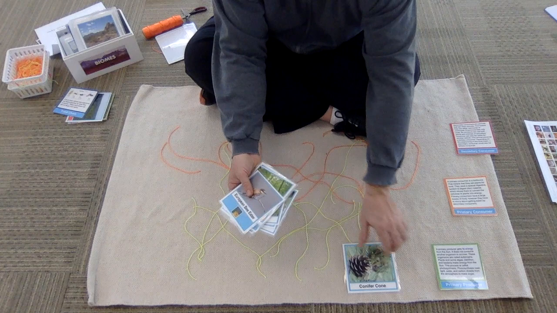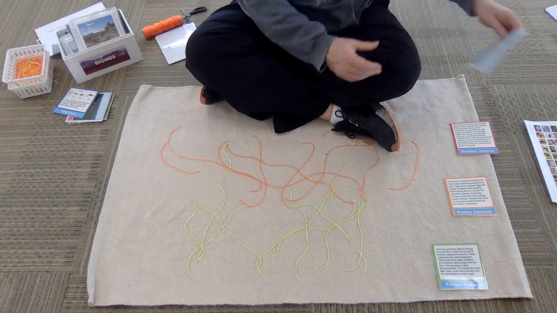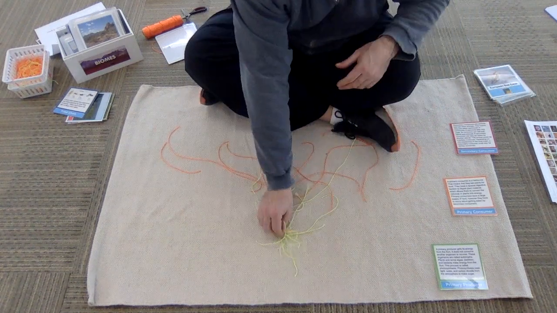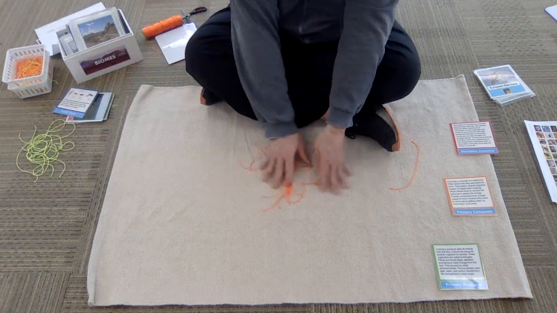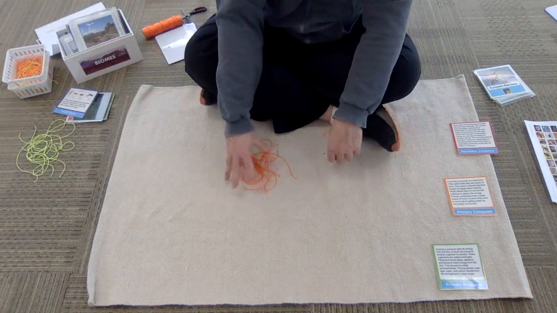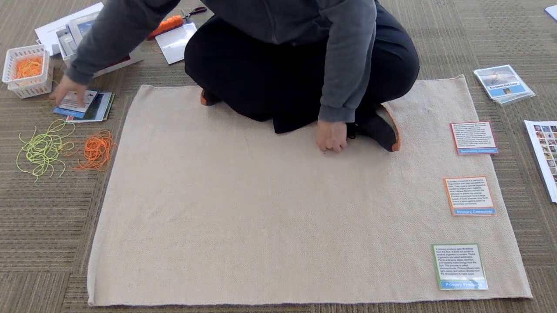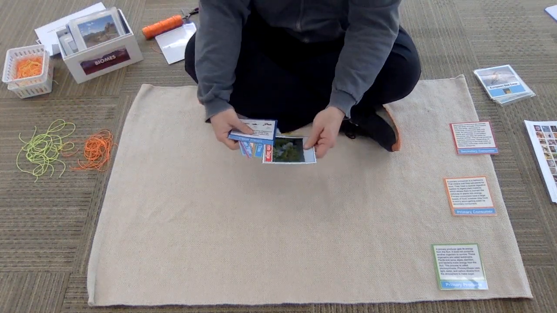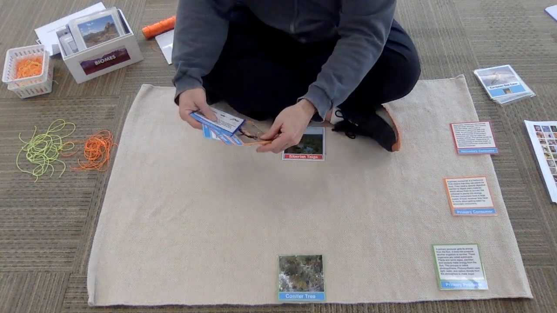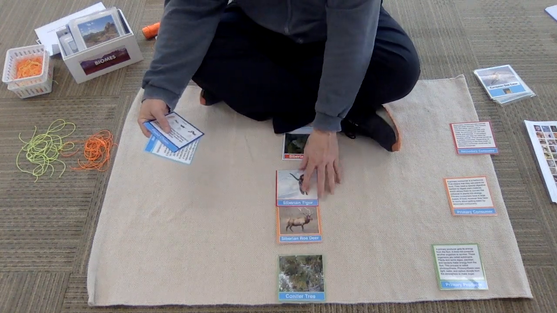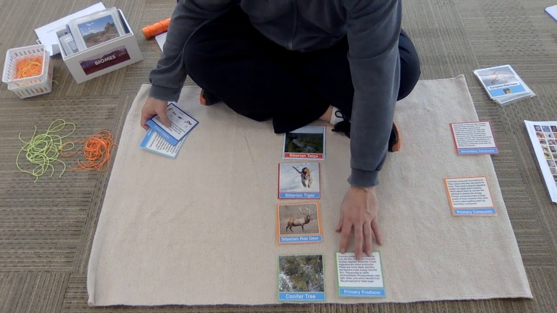This was just an example to show you how cool and interesting studying biomes is with food chains. Okay, so if I was to do this with the cards that I have here, with the Siberian taiga, I would put the conifer tree there, the roe deer there, and the Siberian tiger there.